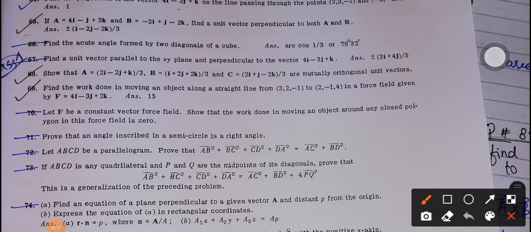We have to find a unit vector perpendicular to both A and B, and we know that A cross B is the vector which is perpendicular to both A and B. So you will just find the cross product, and then you will find the corresponding unit vector. Then we have question number 68.